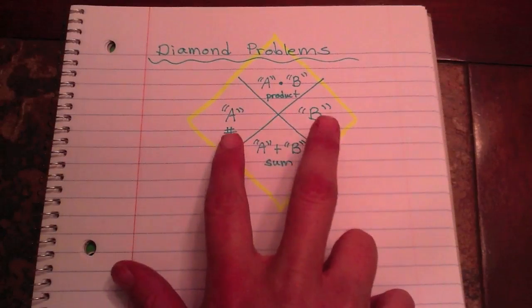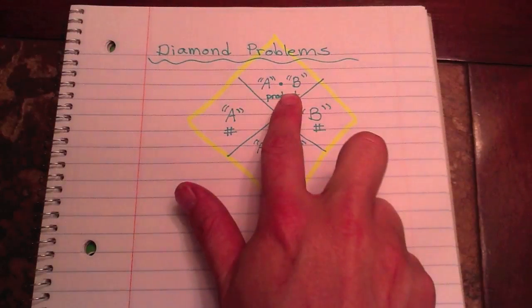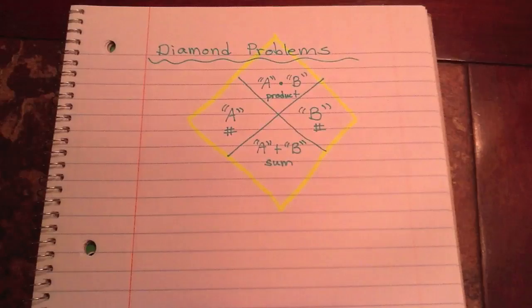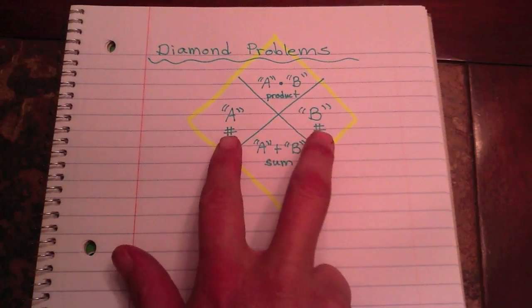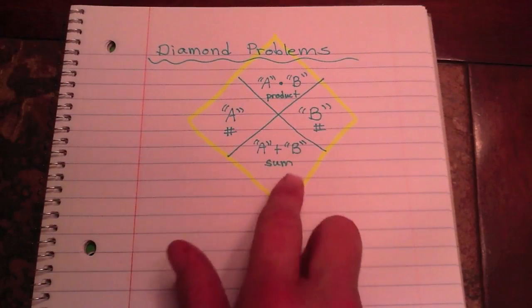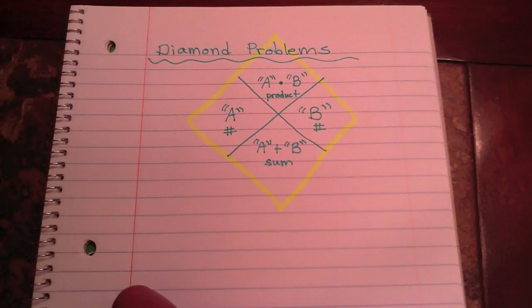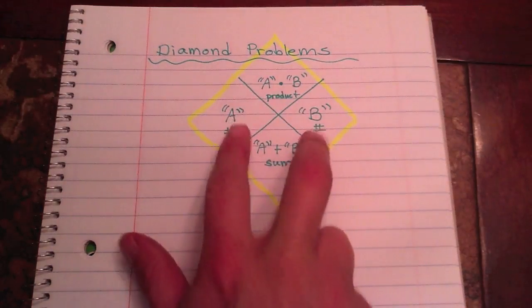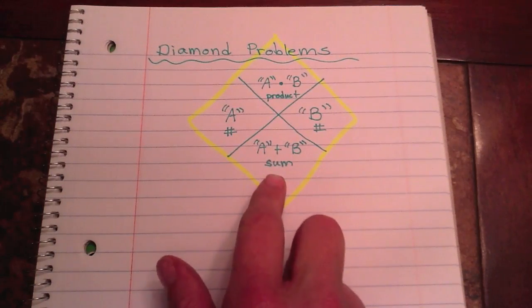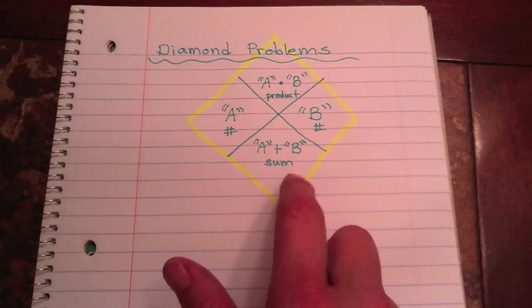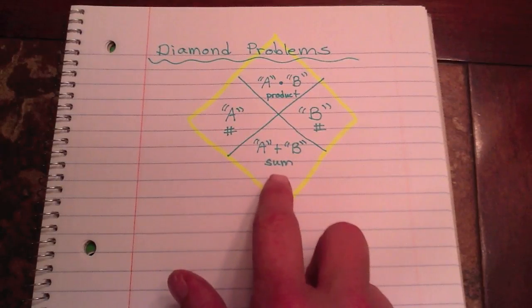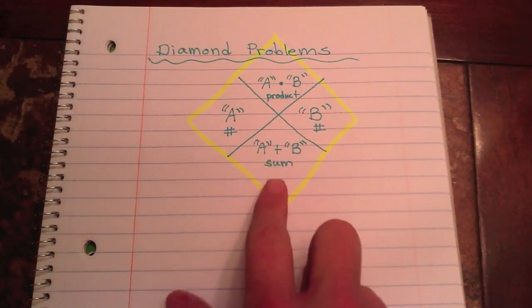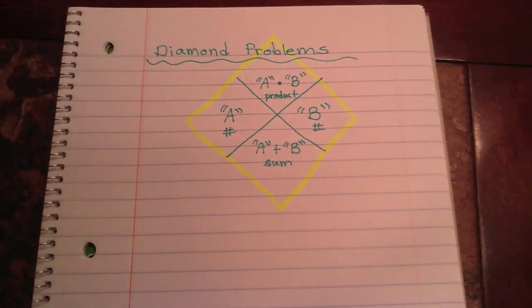When you multiply these two numbers, you get the product, and it always goes in the top of the diamond. When you add those two numbers, it always goes in the bottom of the diamond. So it's basically just going through numbers and figuring out what two numbers multiply to be this and add to be this. The hardest part is once we start including negatives, and also you just have to remember product at the top, sum at the bottom. That's something you're just going to have to memorize.